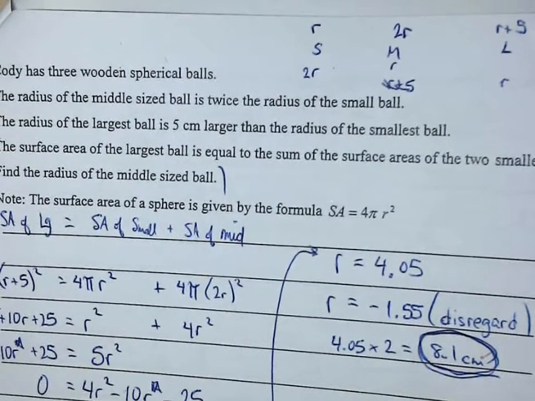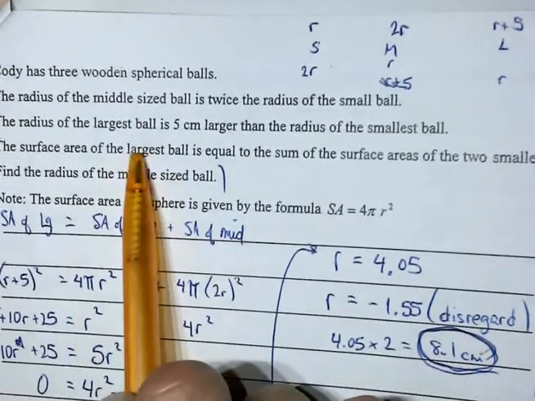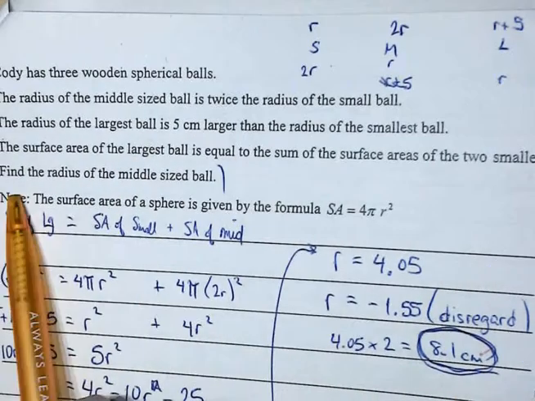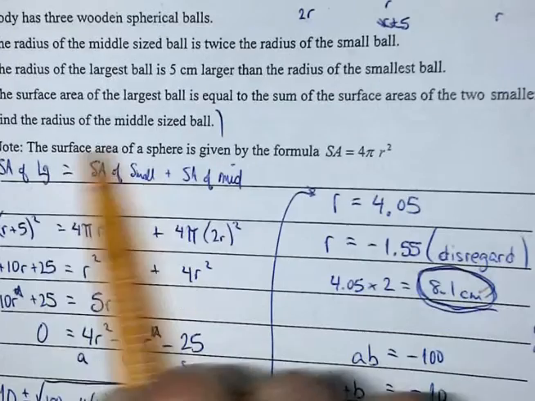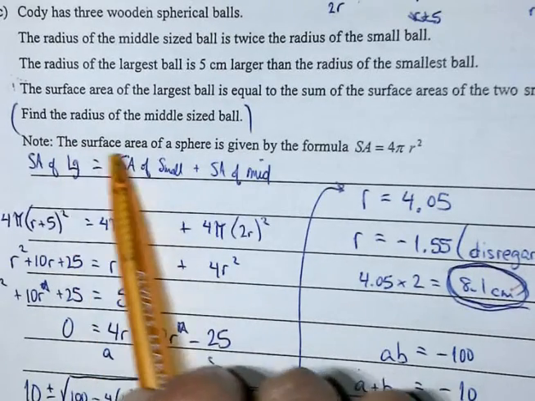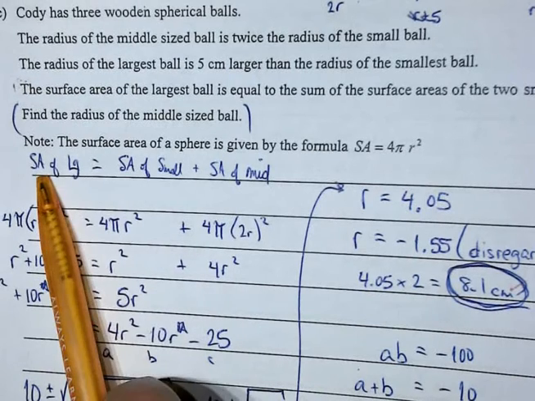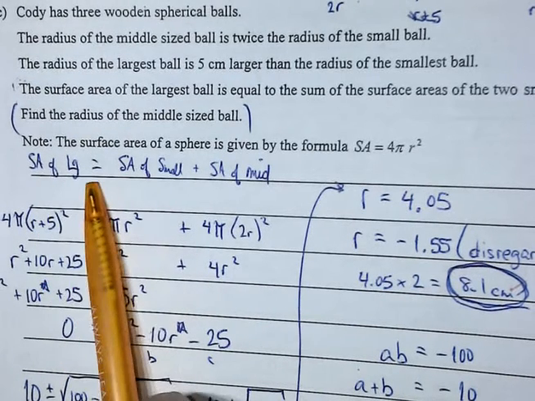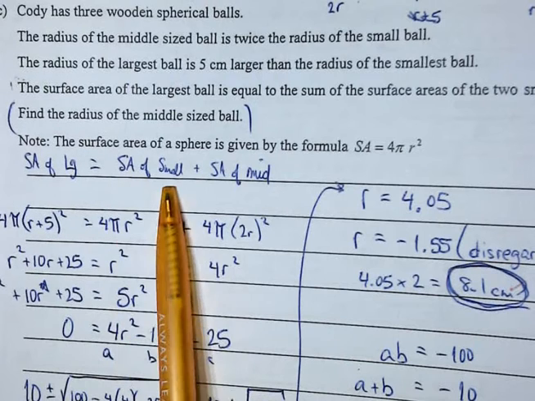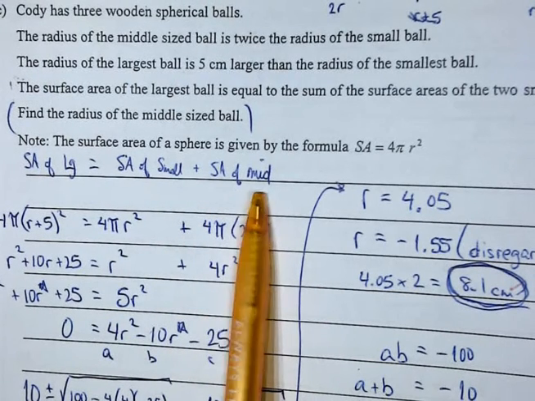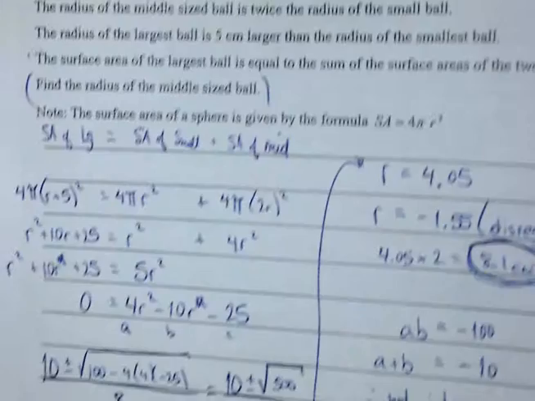We're being told the surface area of the largest is equal to the sum of the surface areas of the two smaller. Find the radius of the middle-sized one. We're being told that the surface area of a sphere is this formula. So what I said in words was the surface area of the large equals the surface area of the small plus the surface area of the middle size. Then I began to substitute in what I know.